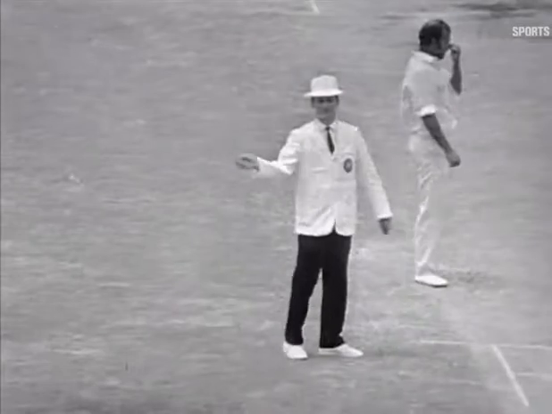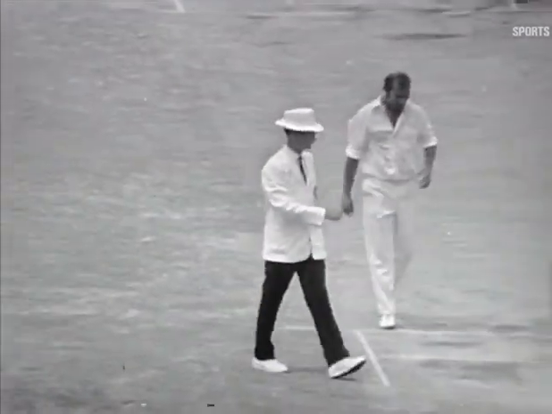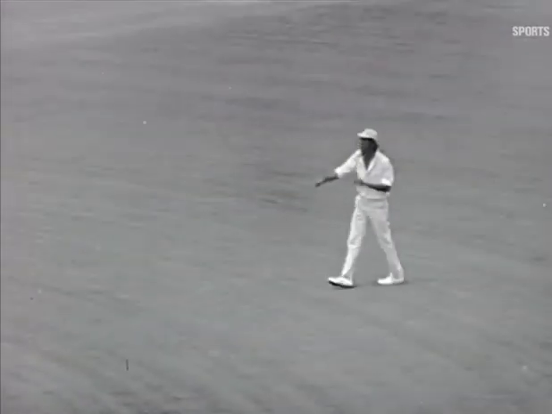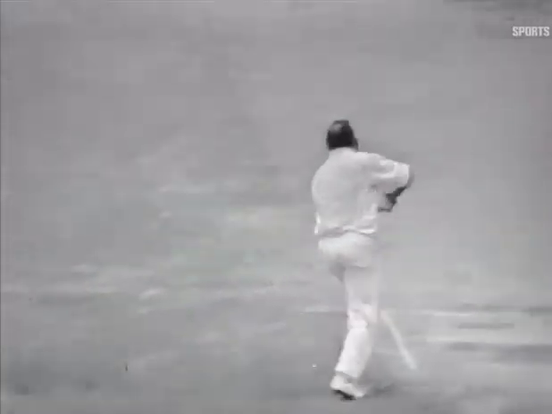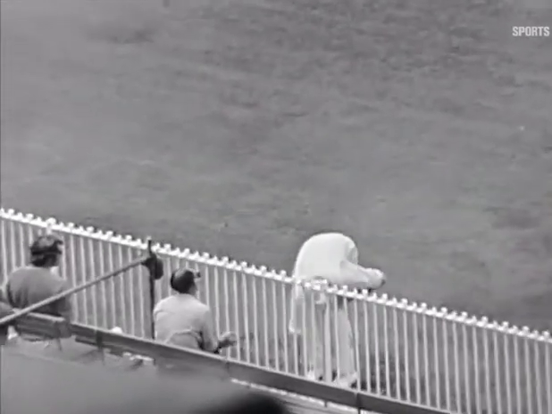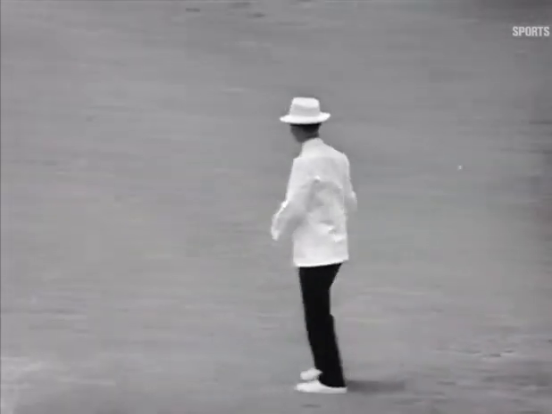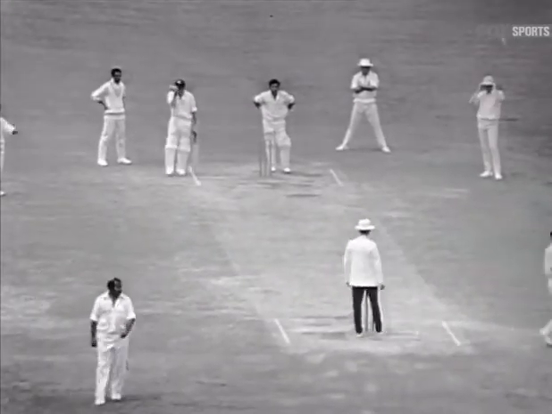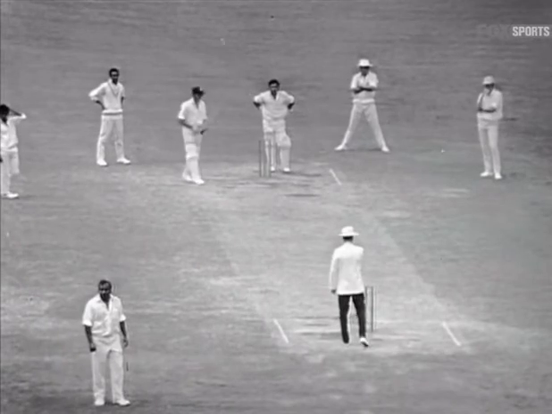4 runs. Over the fence on the first bounce. Runs to Massey, straight down the ground. Greg is chasing it. The batsmen have taken 2. The ball getting close to the fence, and Greg does not pick it up. 4 runs. And so Massey opens his account with a boundary. He's 4. Walters 49, 7 for 216.